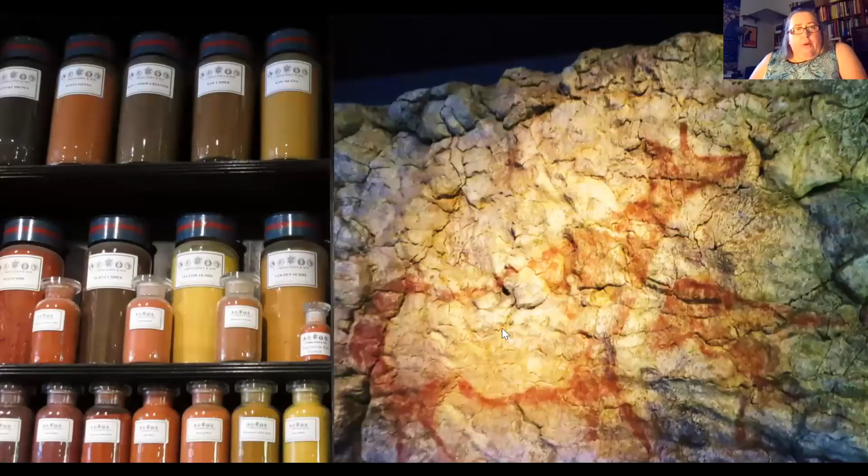And some examples of ochre: if you go to Cornelissen and Sons, which is a wonderful art supply store just around the corner from the British Museum in London, they have shelves and shelves and shelves of pigments as well as pre-mixed colors.